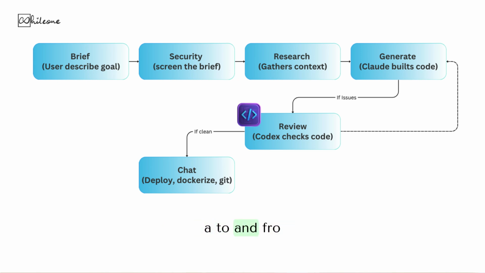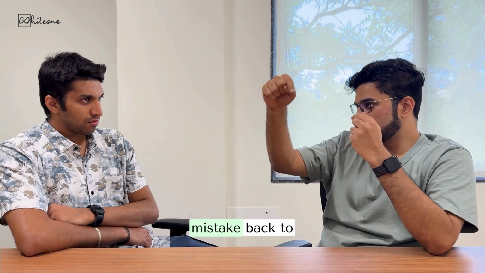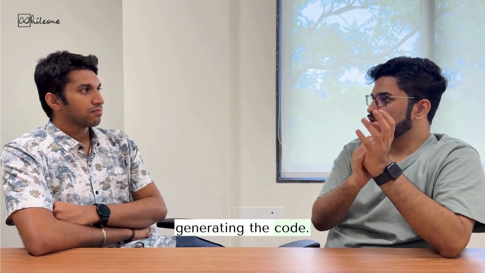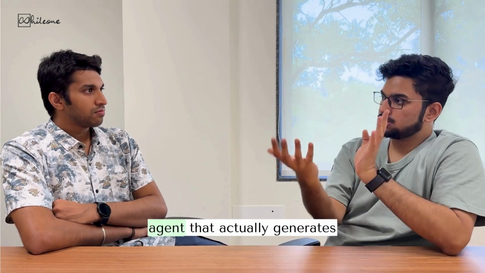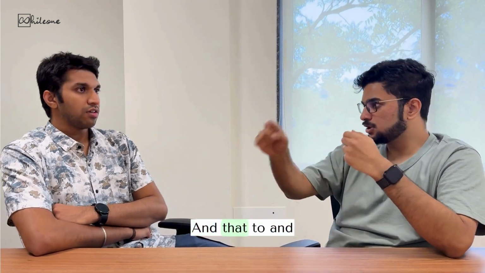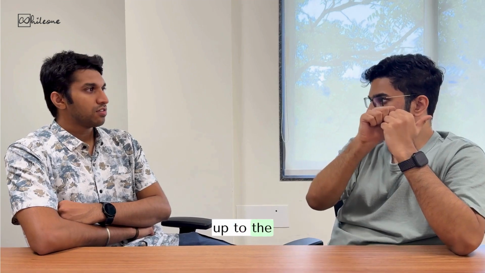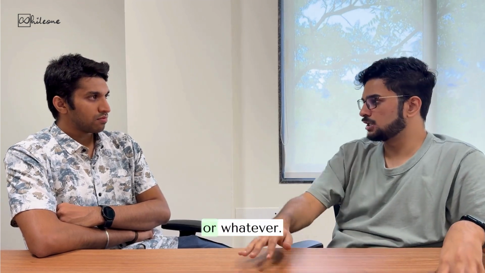Right. So now there is a to and fro between the generate step and the review step. These are two different agents talking to each other, and every time there's a mistake, the agent that's reviewing the code sends the mistake back as feedback to the agent generating the code. Maybe it tells it how to solve the mistake, or at least points out the error, and then the agent that generates the code will fix that error and send it back to the reviewing agent. That to and fro will happen until the reviewing agent gives a green flag or thumbs up to the generating agent, and then it will move further. And beyond that, you could either want to deploy the code, push it on GitHub, or whatever.